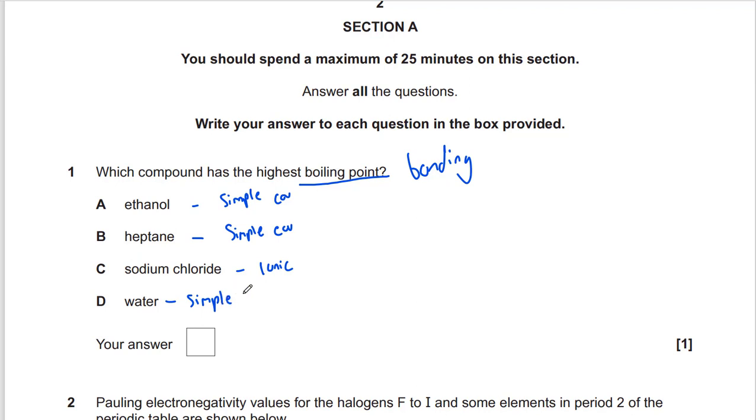So I don't actually need to worry about intermolecular forces here, because hopefully, as you're aware, in terms of strength of bond, ionic bonds are very strong, and all simple covalent compounds will have things like London forces, permanent dipoles, or hydrogen bonds, which are significantly weaker than ionic bonds. So just by virtue of this being ionic, sodium chloride must be the correct answer.